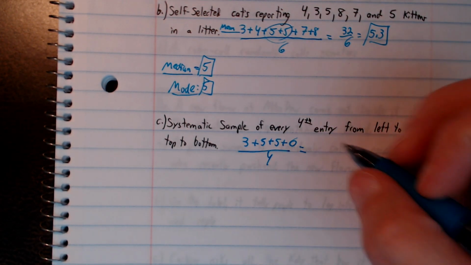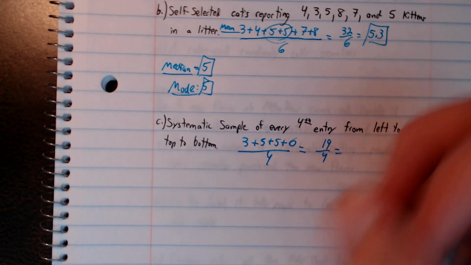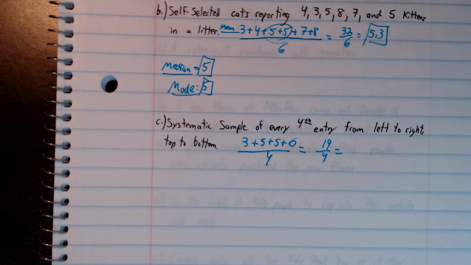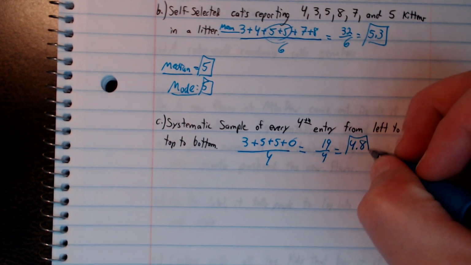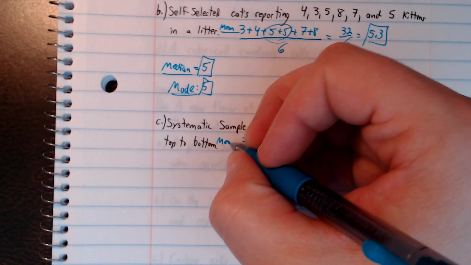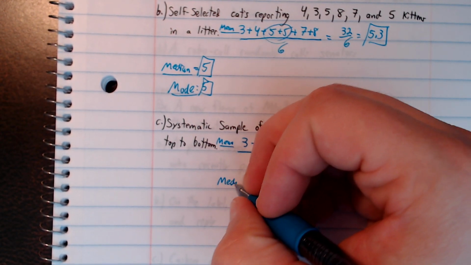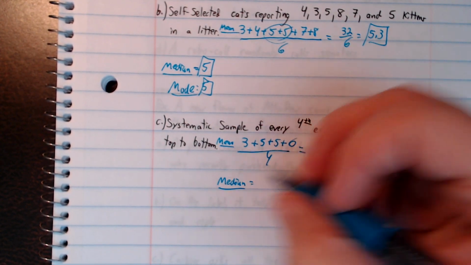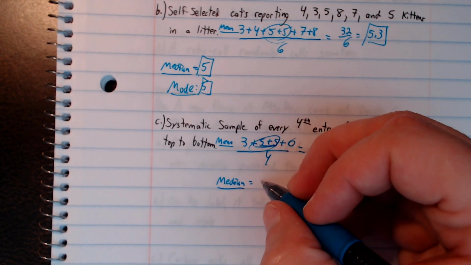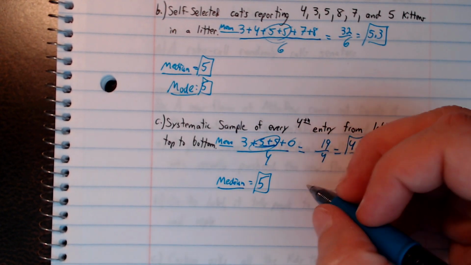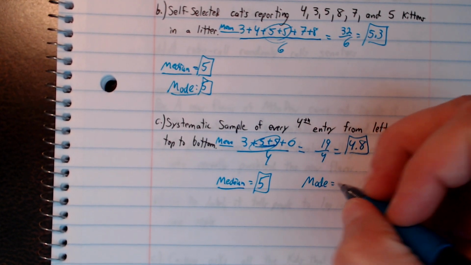3 plus 5 plus 5 plus 6 is 19, divided by 4. 4.75 will round up to 4.8. So that's your mean. Median: again, the 5s are in the middle, right? The middle two. And mode, that 5 shows up the most as well.